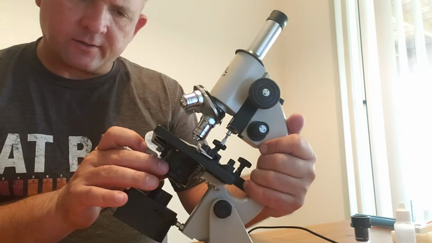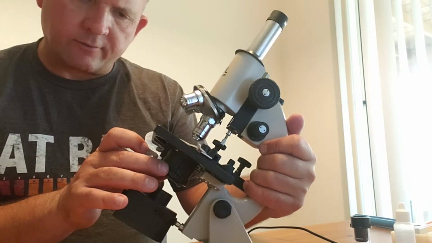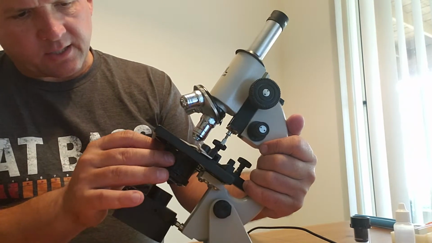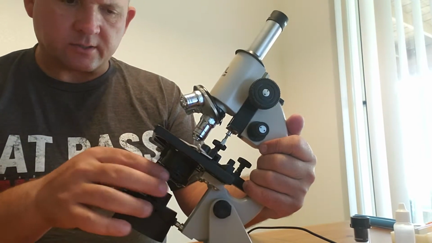Down here is going to be the condensing lens and the filter holder and the iris diaphragm. This adjusts the actual light that will come through from the light source.